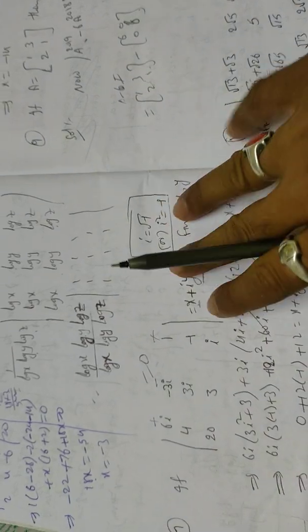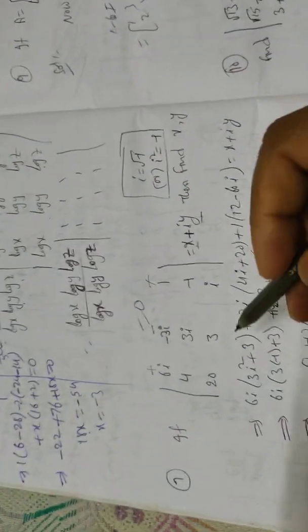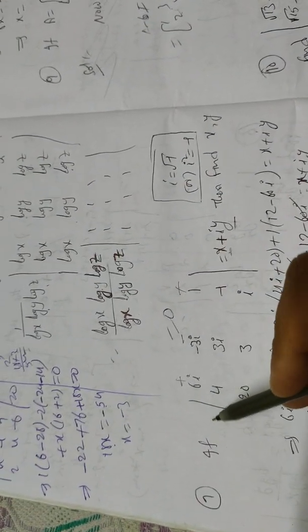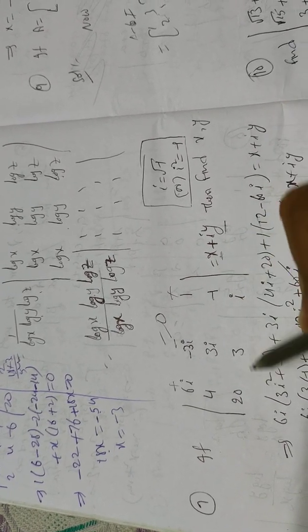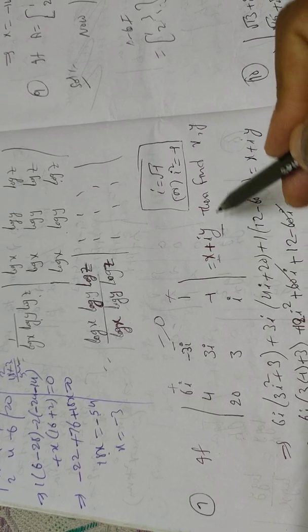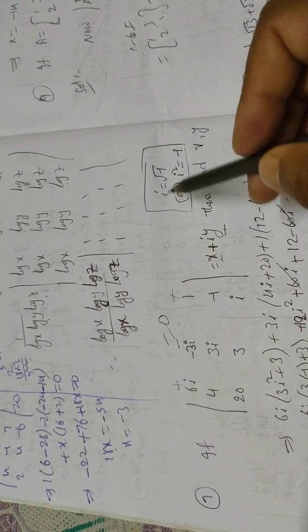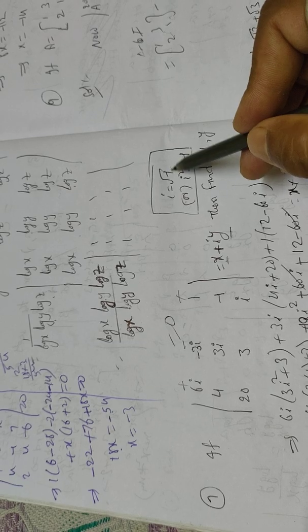Okay, next, problem one based on complex numbers. If the determinant with rows 6i, minus 3i, 1; 4, 3i, minus 1; 20, 3, i is equal to x plus iy, then find the values of x and y. Here you just understand i is equal to root over minus 1, iota.